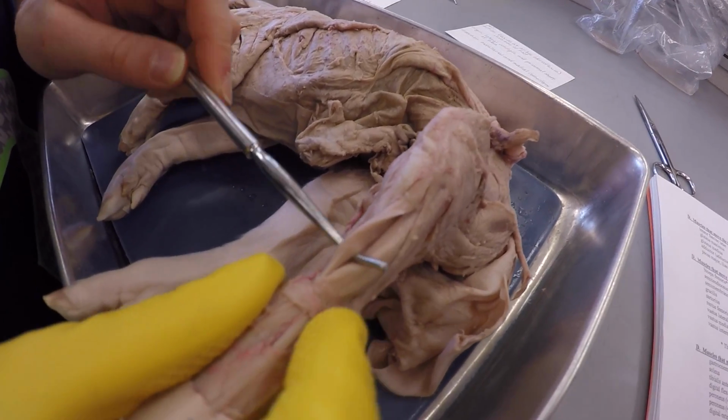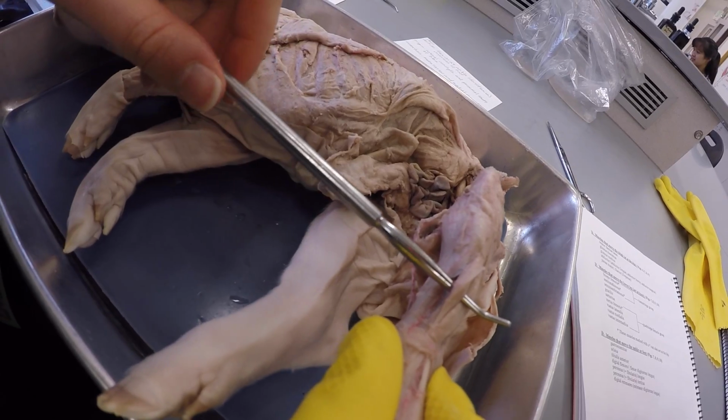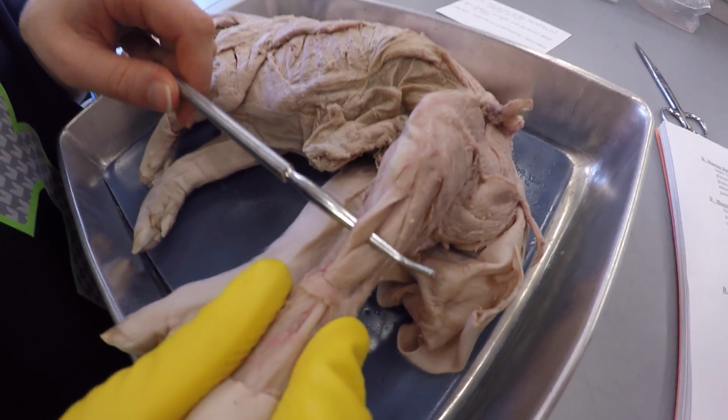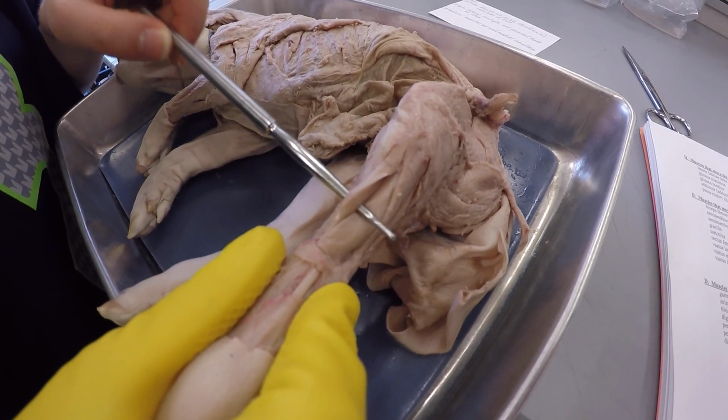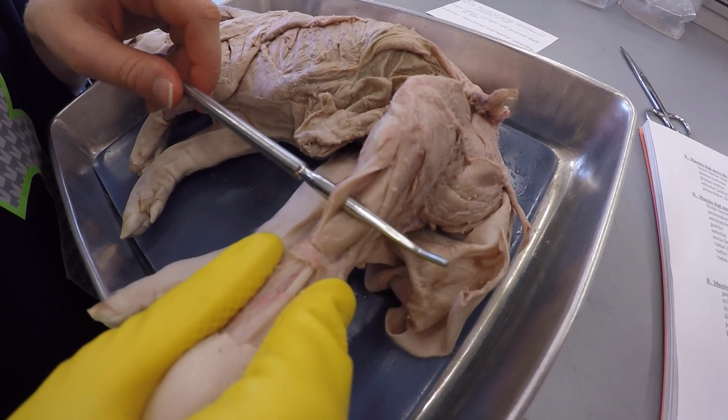This is Tibialis Anterior. It originates at the lateral condyle and proximal shaft of the tibia and inserts at the metatarsal and medial cuneiform. It does flexion at the ankle, so dorsiflexion, and inversion of the foot.